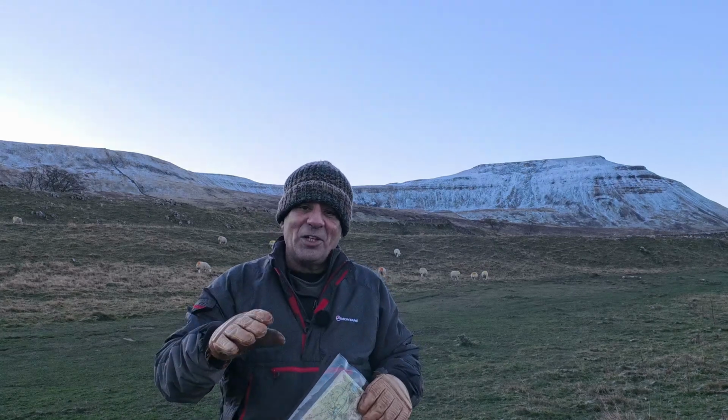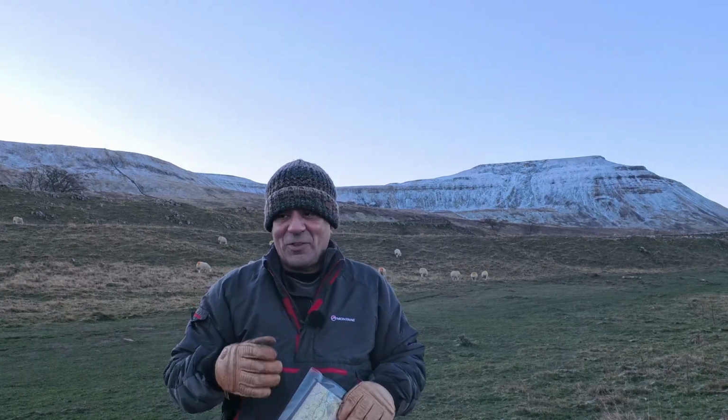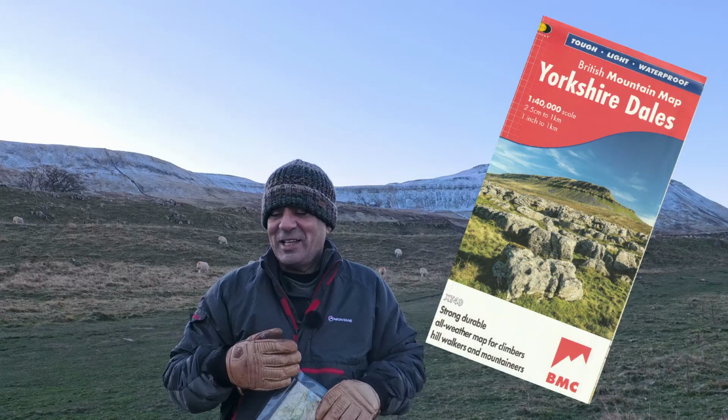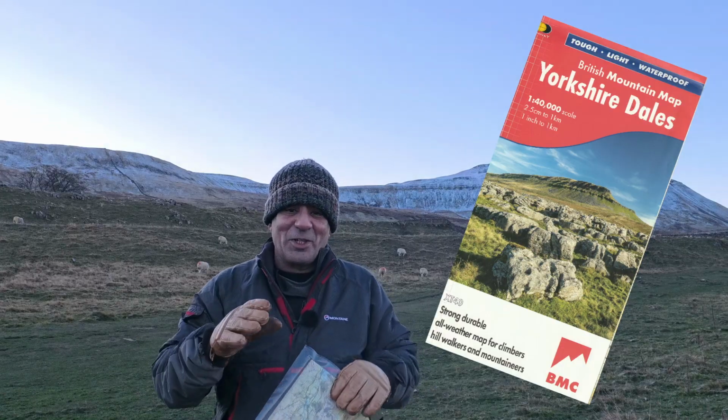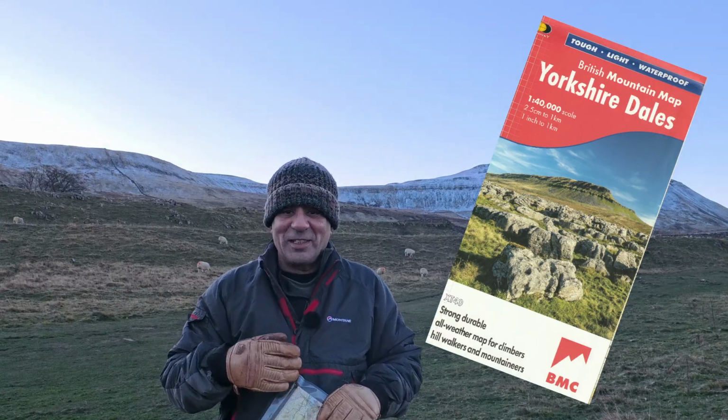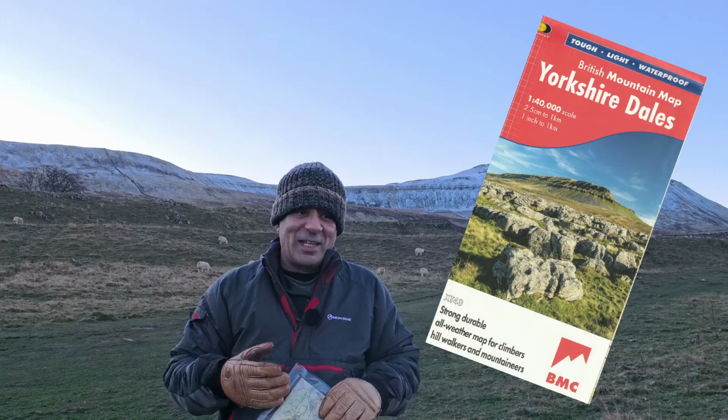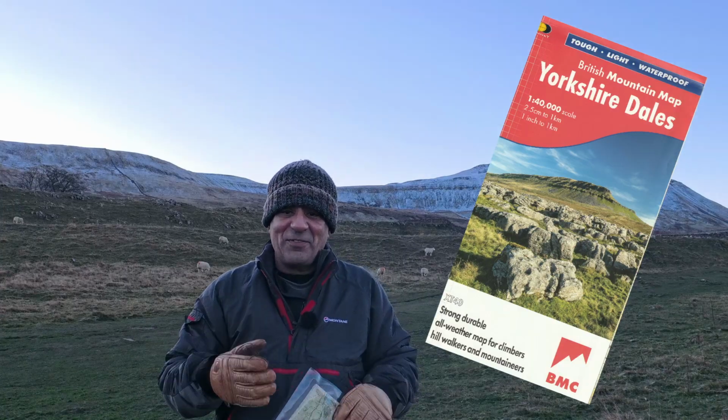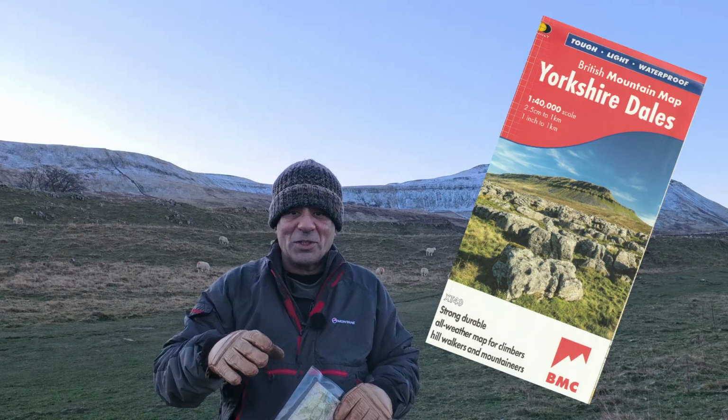In case you haven't heard of Harvey Maps, I thought it would be interesting just to do a quick introduction to their maps and have a look at how they differ from OS Maps, Ordnance Survey.